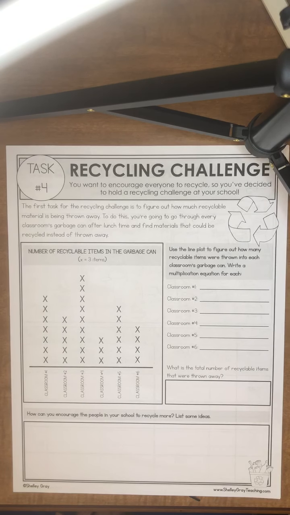Project Wednesday, task number 4, recycling challenge. You want to encourage everyone to recycle, so you've decided to hold a recycling challenge at your school. The first task for the recycling challenge is to figure out how much recyclable material is being thrown away. To do this, you're going to go through every classroom's garbage can after lunchtime and find materials that could be recycled instead of thrown away.